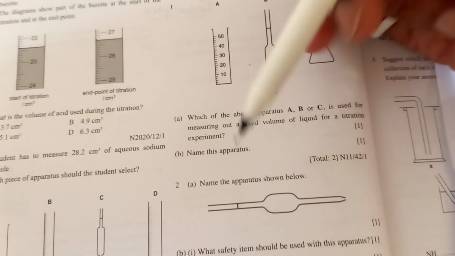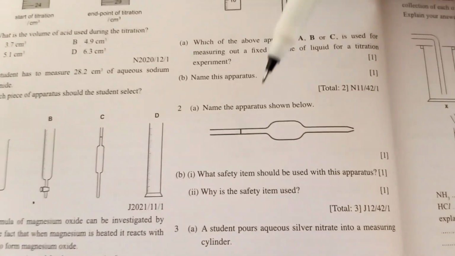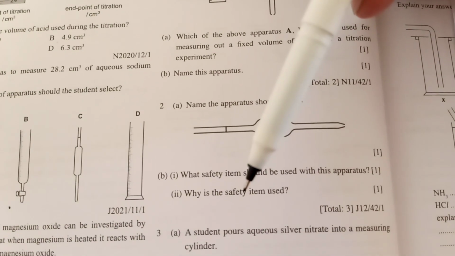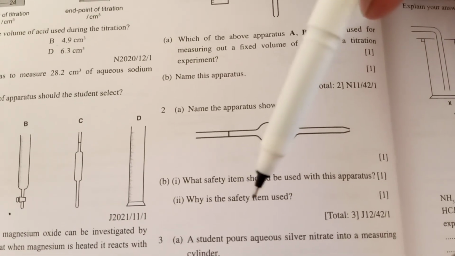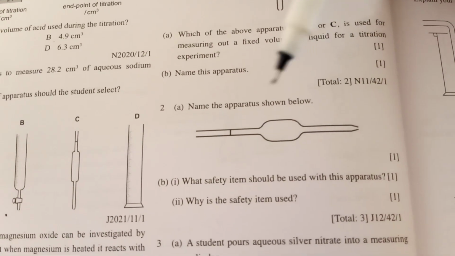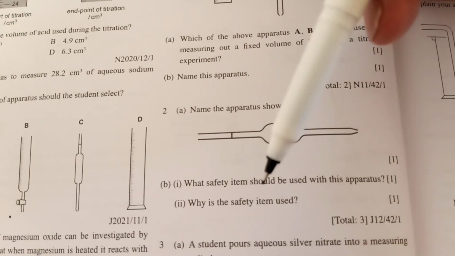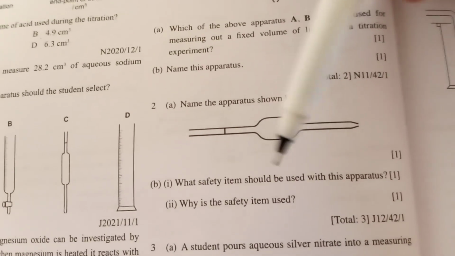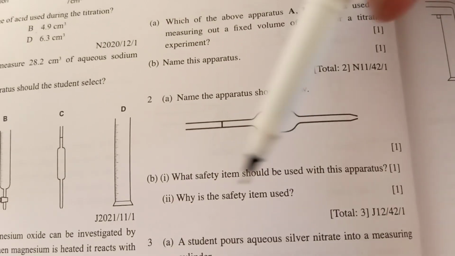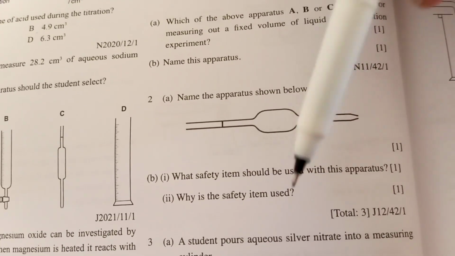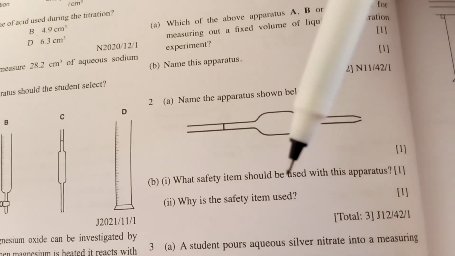Tell your teacher to show you a pipette filler. Okay, we use a pipette filler. Why is this safety item used? A pipette filler is used to prevent the solution from entering our mouth accidentally.